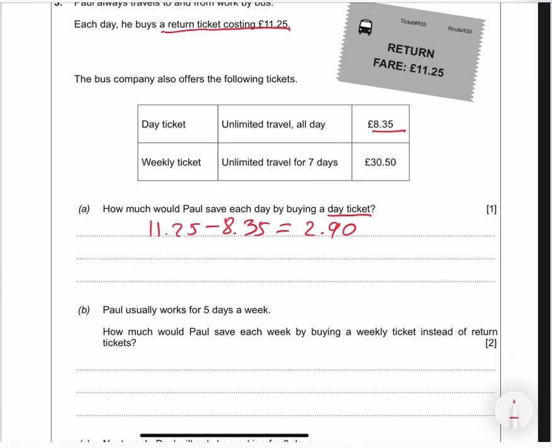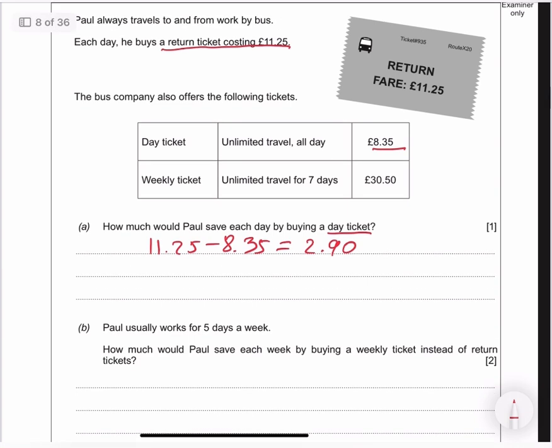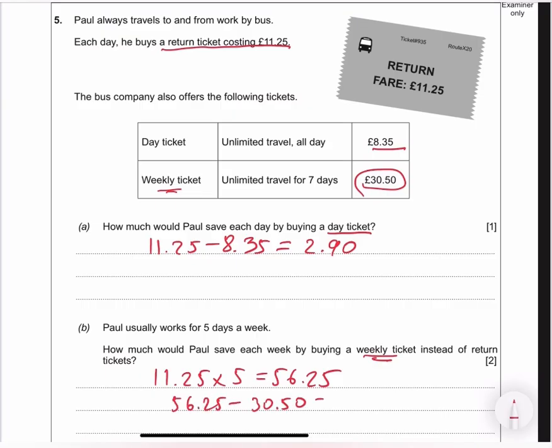Okay, in part B, we need to find how much Paul would save each week by buying a weekly ticket. So he works 5 days a week. So 11.25 times 5 will give us the cost if he buys a return ticket daily. And the weekly ticket costs $30.50. So we just subtract one from the other, and that will give us how much money he will save. So he will save £25.75.